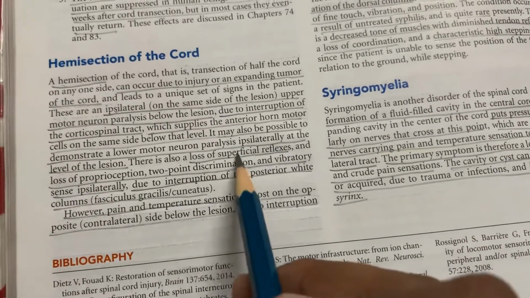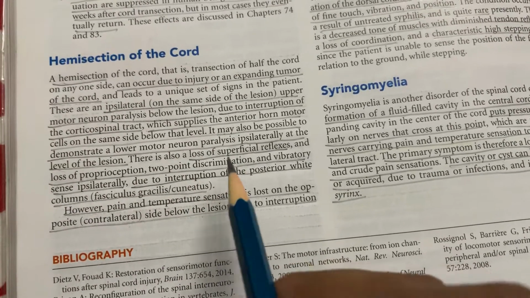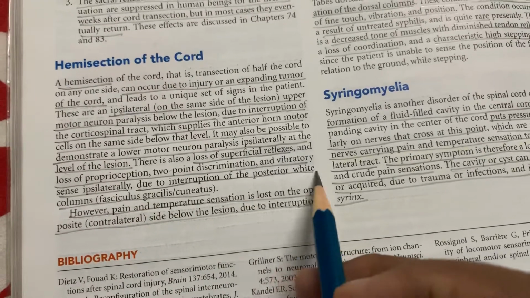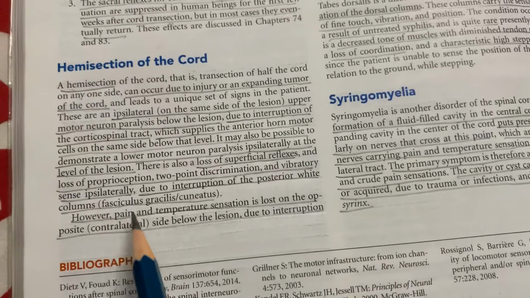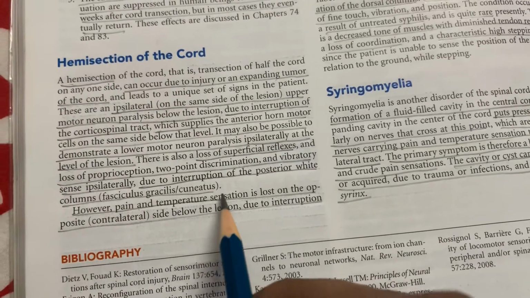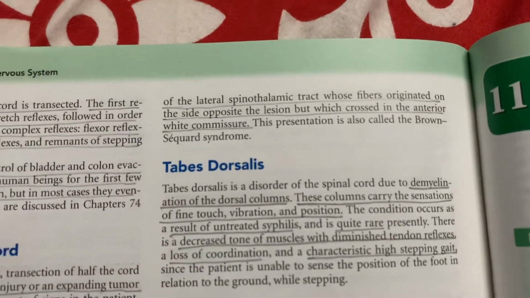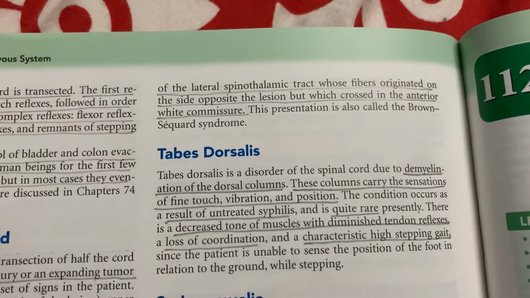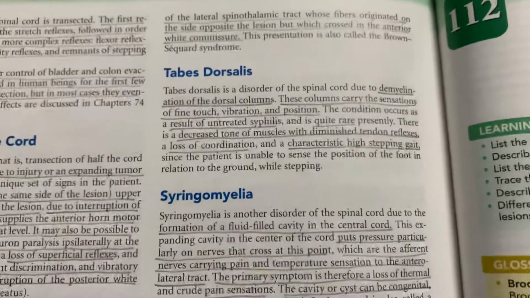There's also a loss of superficial reflexes, loss of proprioception, 2-point discrimination, and vibratory sense ipsilaterally due to interruption of the posterior white columns, fasciculus gracilis and cuneatus. However, pain and temperature sensation is lost on the opposite or contralateral side below the lesion due to the interruption of the lateral spinothalamic tract, whose fibers originated on the side opposite the lesion but which crossed in the anterior white commissure. This is also called the Brown-Sequard syndrome.